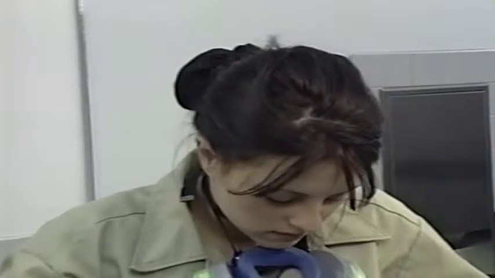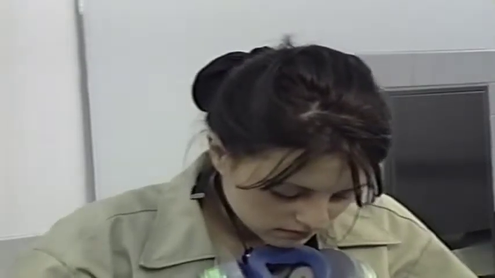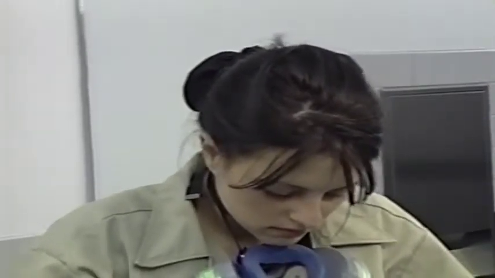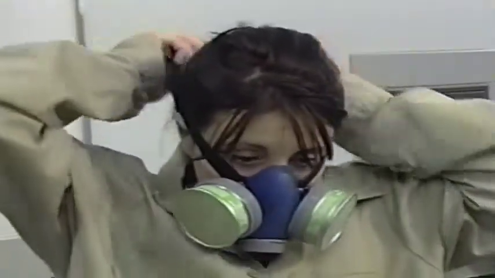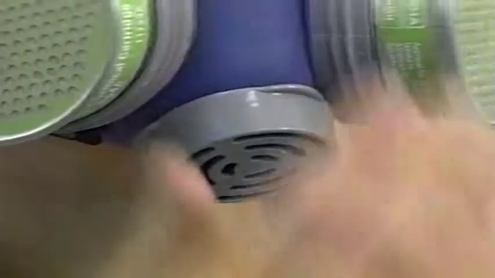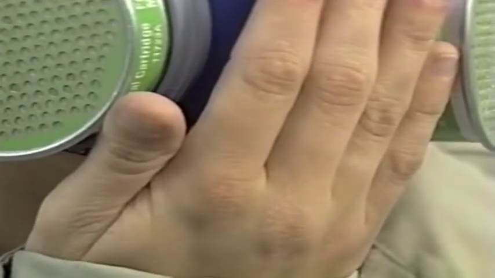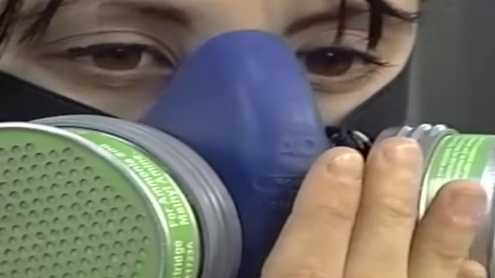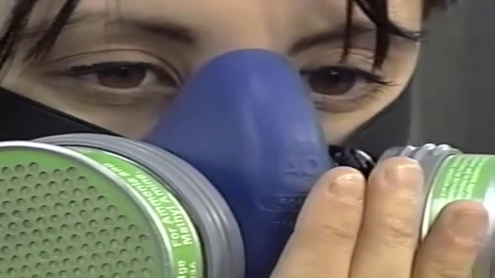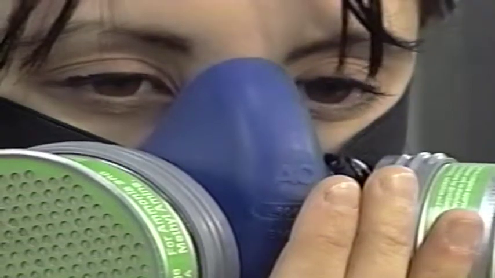To make sure your respirator keeps its fit, you should perform both positive and negative pressure tests each time you put it on. For the positive test, cover the respirator's exhalation valve with the palm of your hand and gently breathe outward. You probably have a good fit if you feel the pressure build up beneath the mask and see the sides of the facepiece bulge.